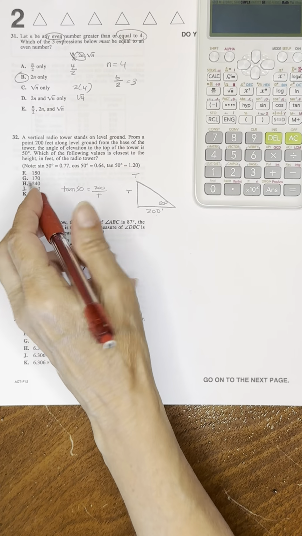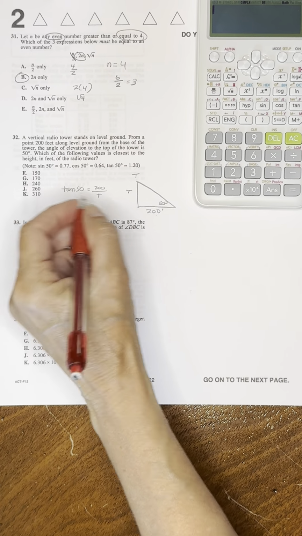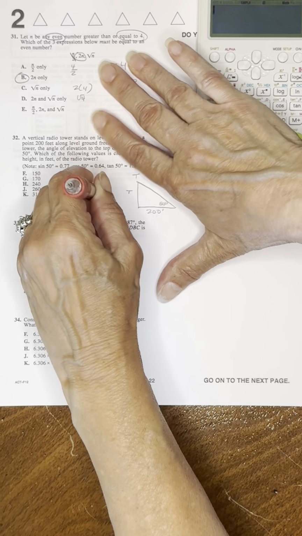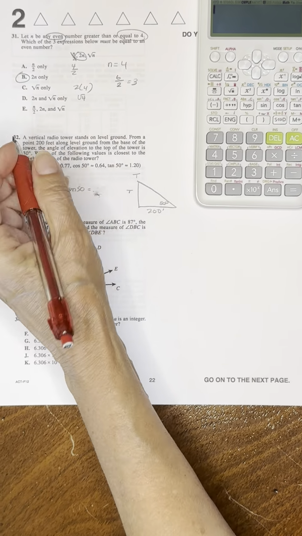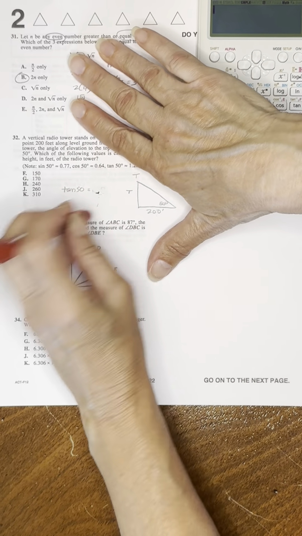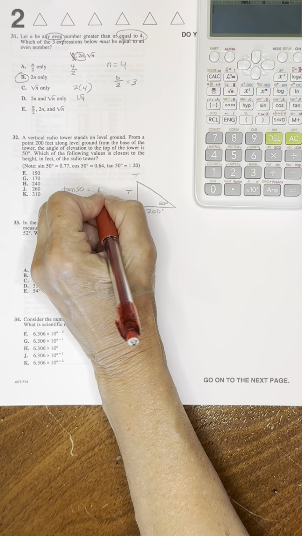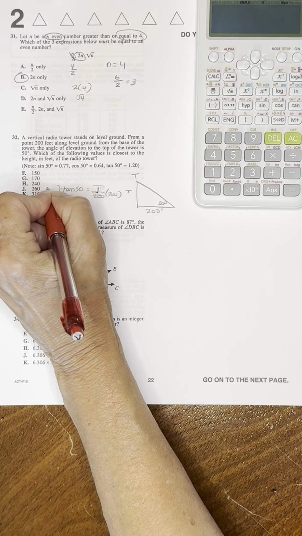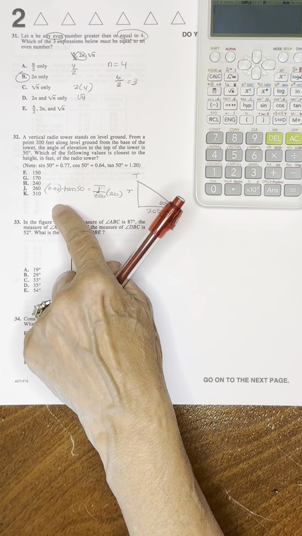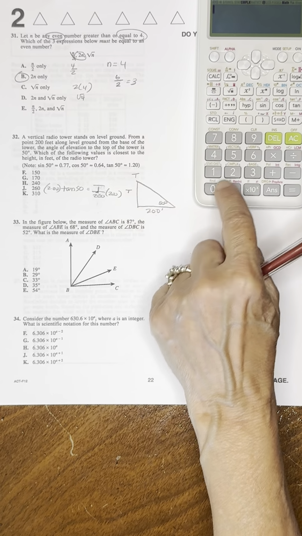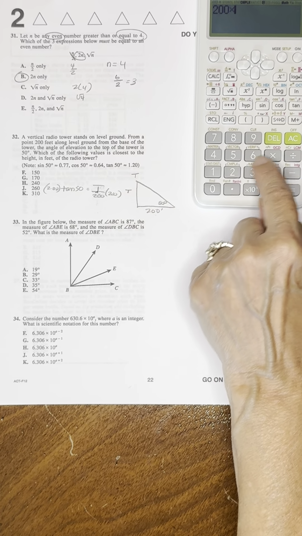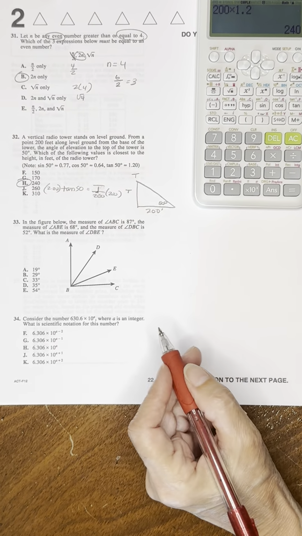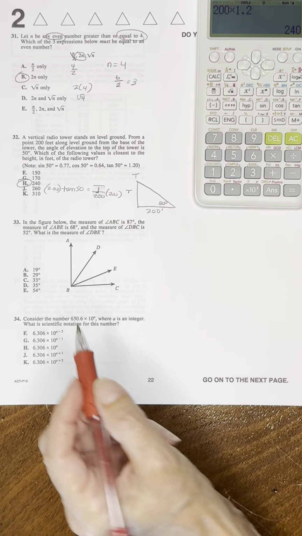You can swap your extremes, opposite over adjacent, t over 200. It's t over 200. Even though I said that, I wrote it wrong. It's the tower over 200. So you just multiply. You don't have to swap your extremes. So it's 200 times 1.2, which is 240. You had to know SOHCAHTOA, right?